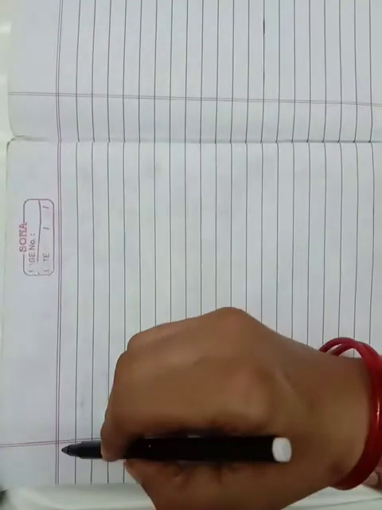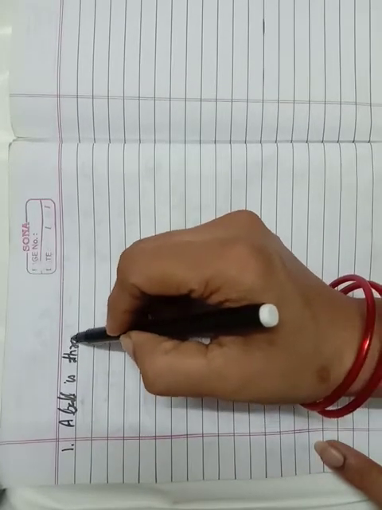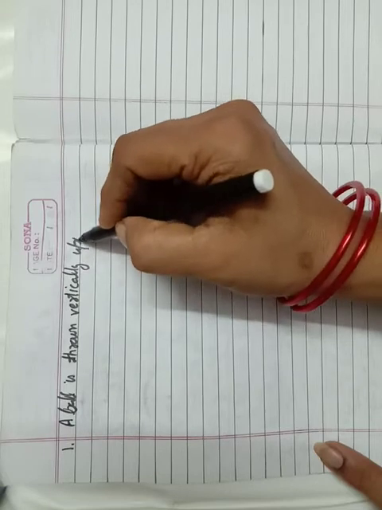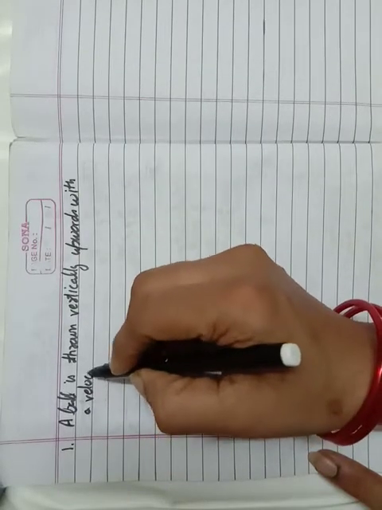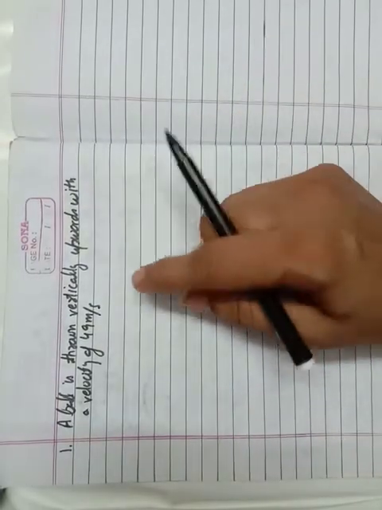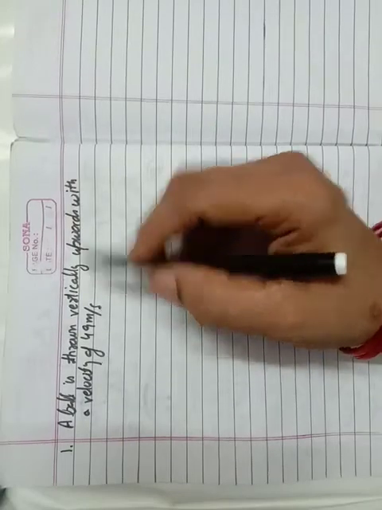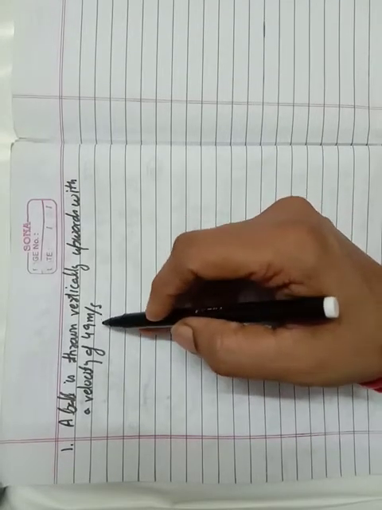Now we are going to do some numericals based on these equations of motion. The first example is this numerical, you can write it down. A ball is thrown vertically upward with a velocity of 49 meter per second. Suppose you are throwing something in the upward direction. If you want to throw something upward, you have to give some velocity to this object. Initially the object is moving with this velocity, so we can say that this is the initial velocity of the body. We represent it by small u.